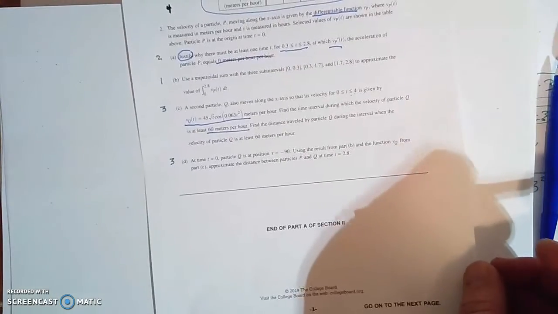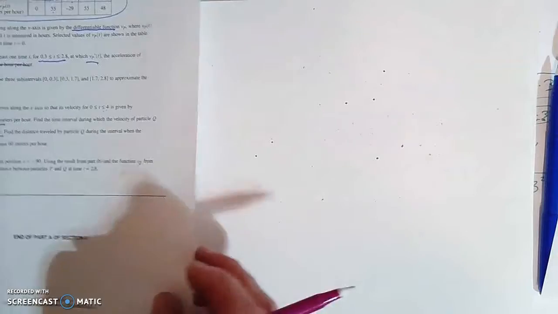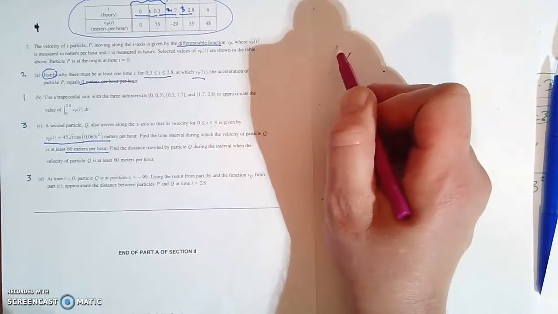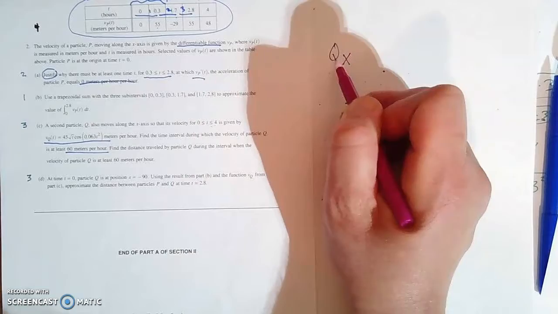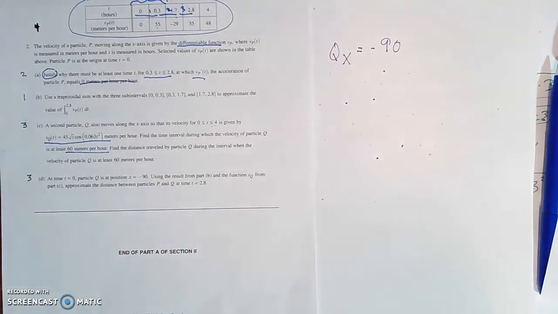Let's take a look. It says at time 0, particle Q is at position x equals 90. So Q of x is equal to negative 90. Use the results from part B and part C to approximate the distance between particle P and particle Q at time t equals 2.8. So in order to do that, I have to find the position of P and Q at 2.8.